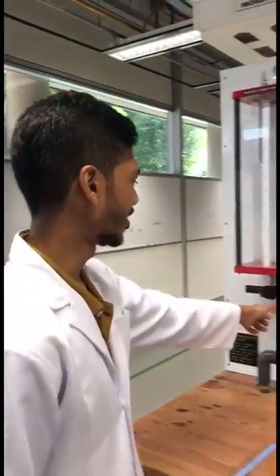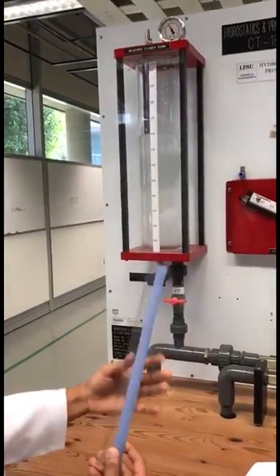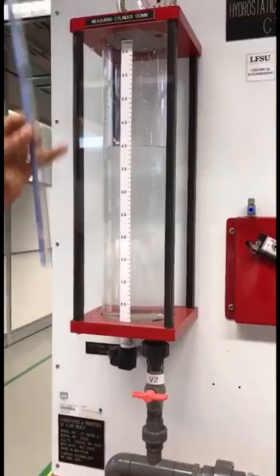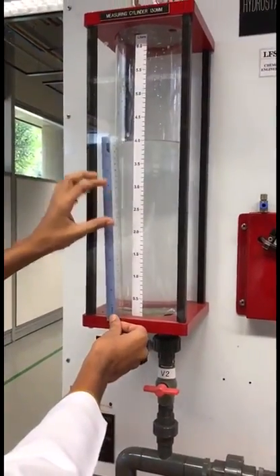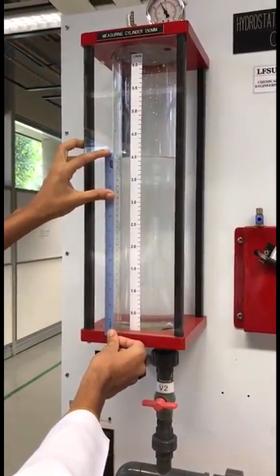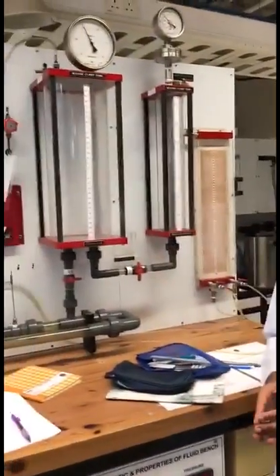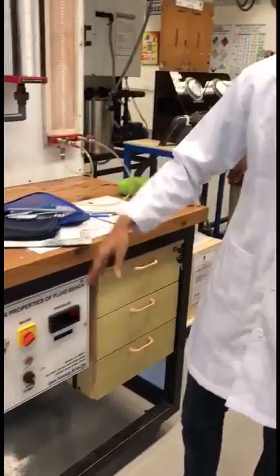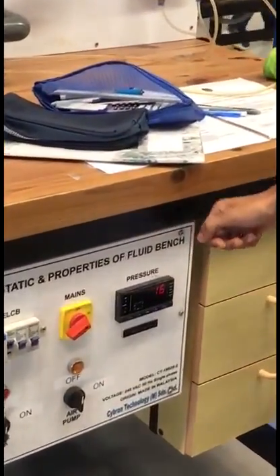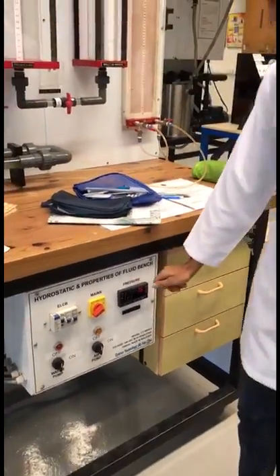Okay, once we close the valve V2, we are going to use a ruler to measure the height of the water that entered the tank. So it is estimated at 30.0. Okay, after we take the volume and the height reading, next we are going to take the pressure reading. So you just see here, which is in millibar. So the pressure is going to be 16.